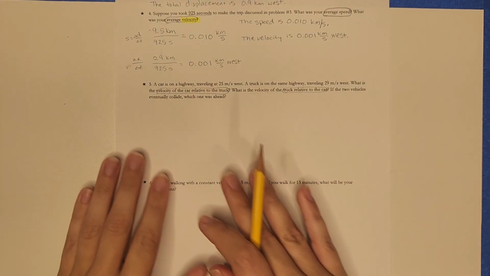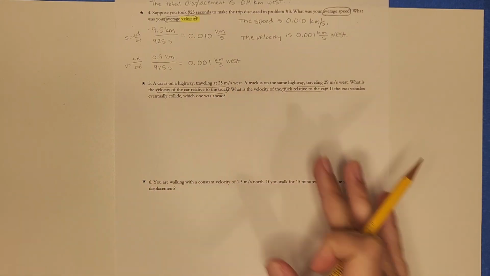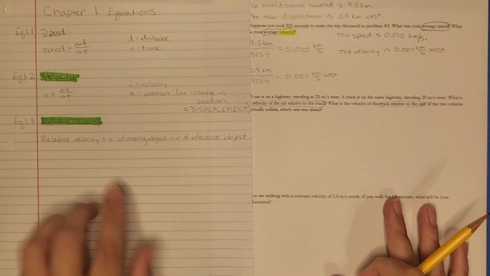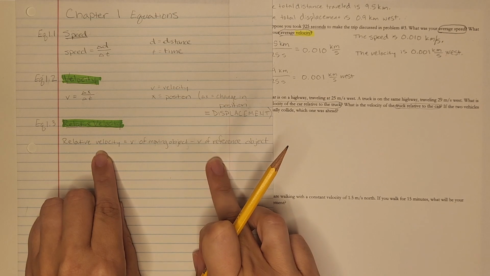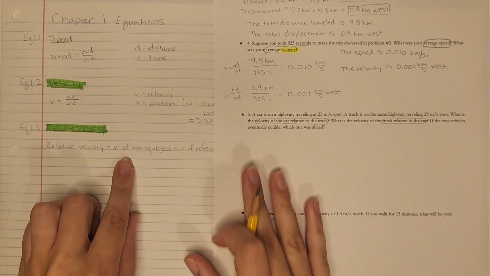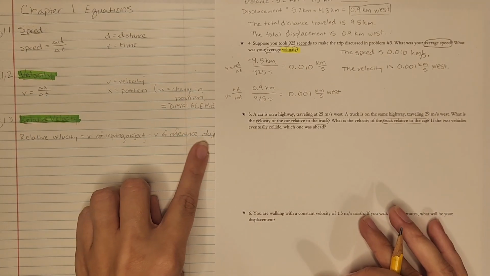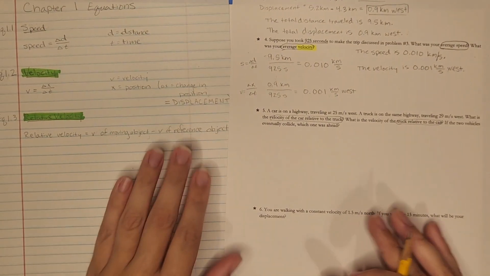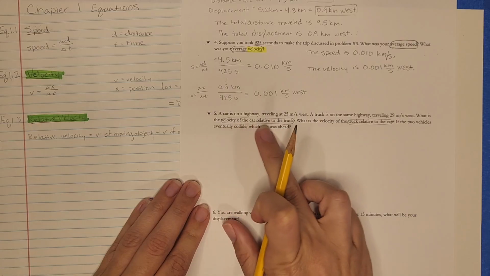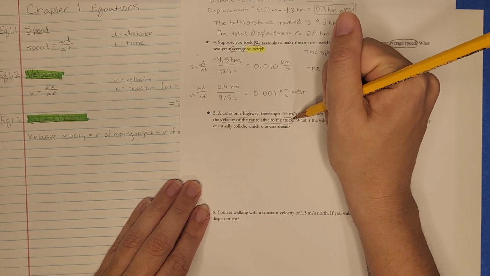Okay, so I see this word relative. I know I'm going to want to use this relative velocity equation, okay, where the relative velocity is the velocity of the first moving object minus the velocity of the reference object. So when I see relative to the truck, that means the truck is my reference object.